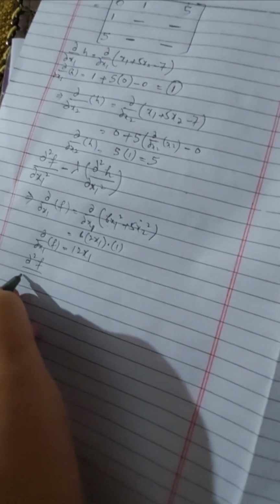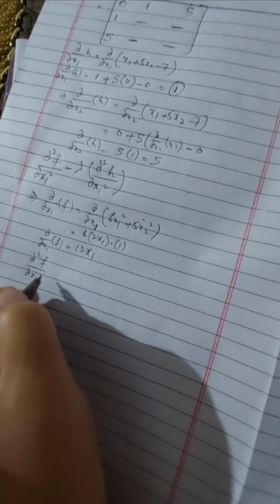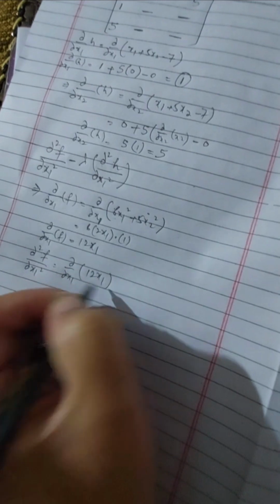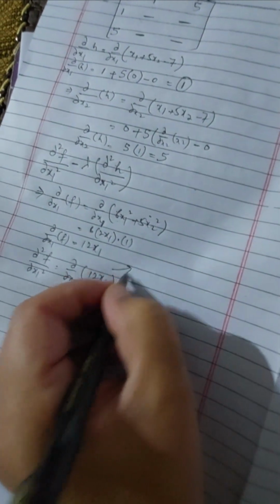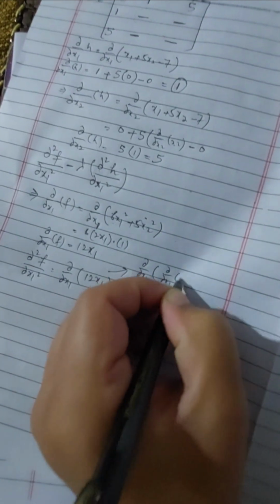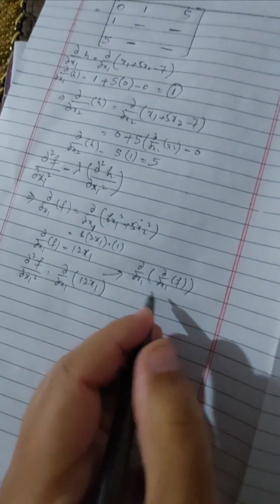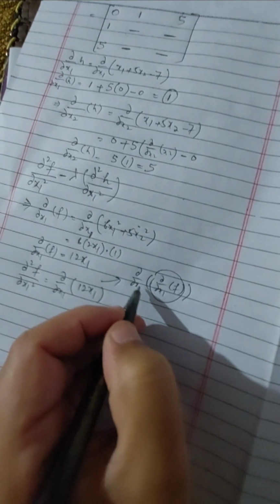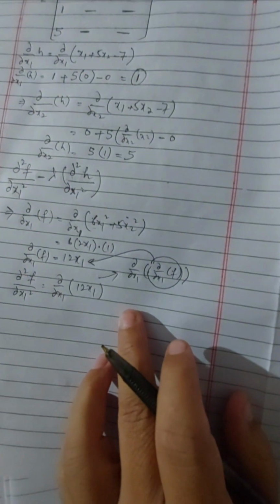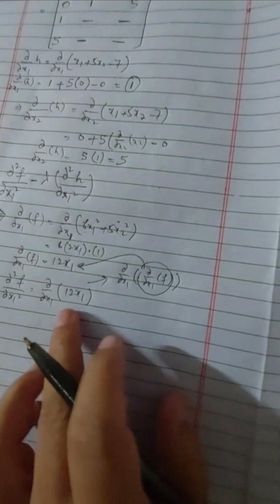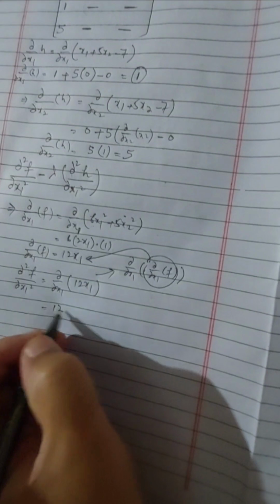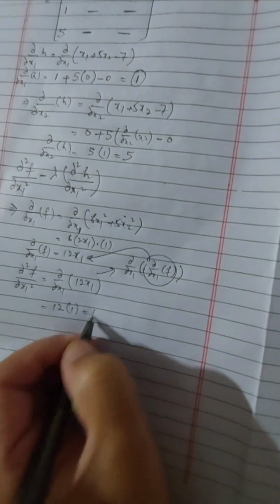Now taking the second derivative with respect to x1, we take 12 into d by dx of x1, which is 1, so we get a value of 12.